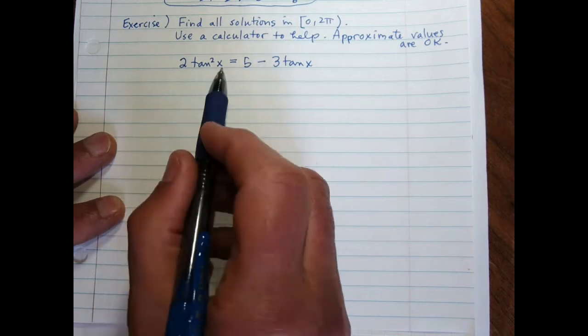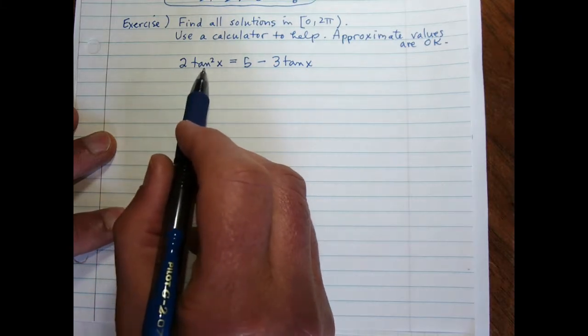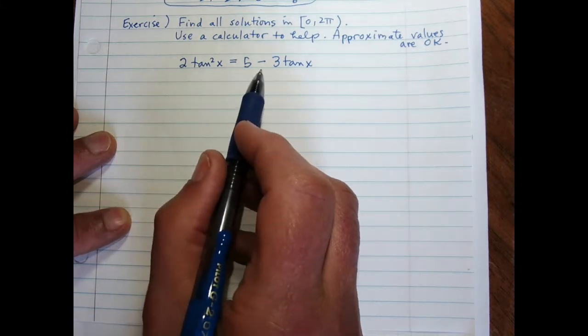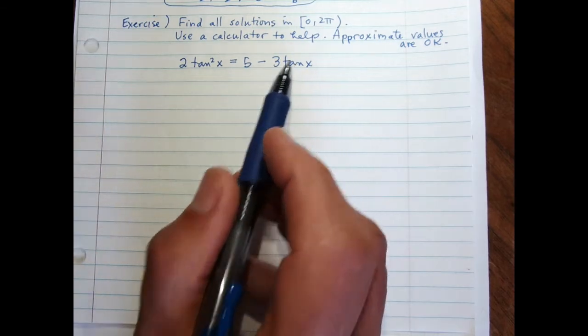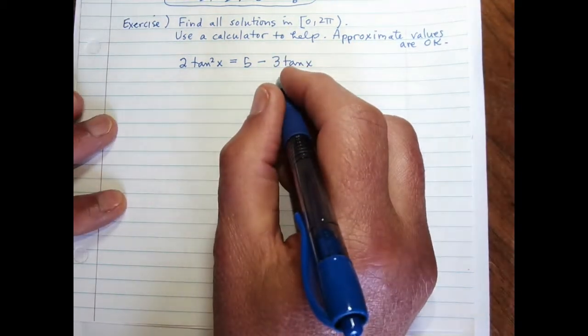We're solving, this also involves tangent. Our first example with tangent: 2 tan squared x equals 5 minus 3 tan x. I guess because I see that tangent squared, it makes me think there's a quadratic situation here. It makes me think about factoring. So I'm going to get all the terms on one side.